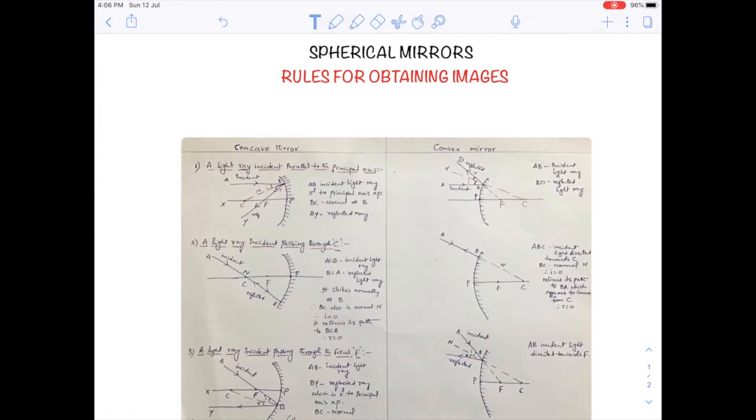Welcome to my channel. In this video, we will see what are the rules for obtaining images by spherical mirrors. The components of spherical mirrors were discussed in my last video. When an object is placed in front of these spherical mirrors, an image is formed at that point where two reflected rays will intersect or appear to intersect.